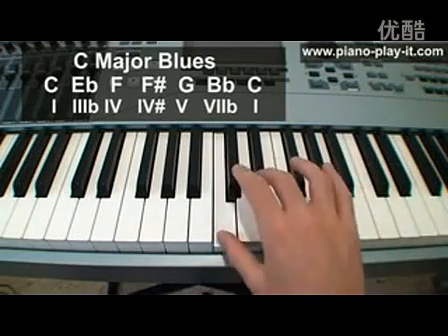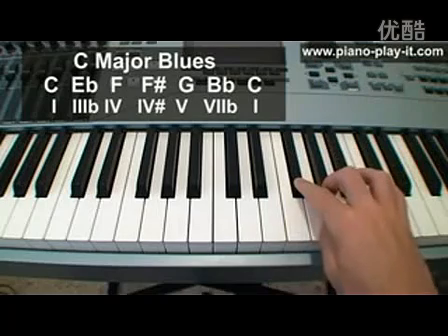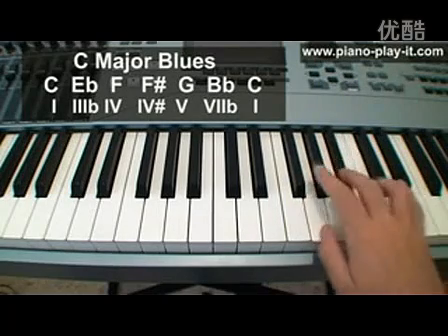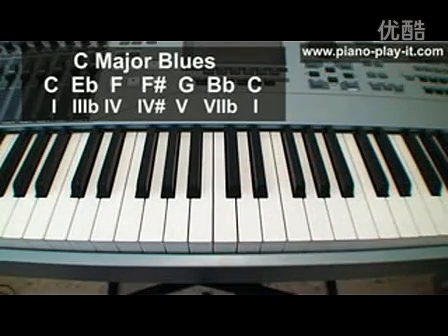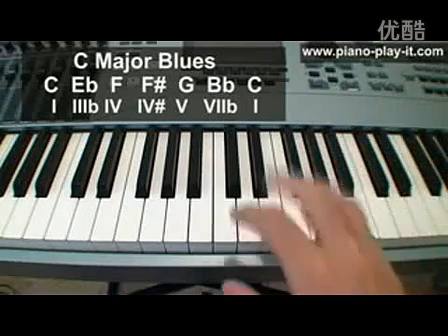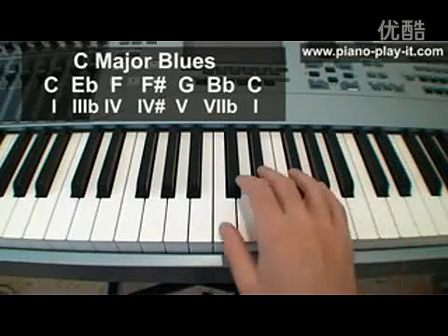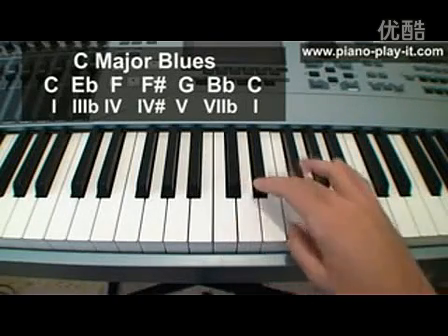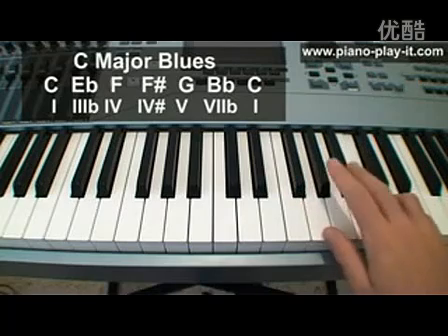And I can do 1, 3, 1, 2, 1, 3, 4, for example. There is not a specific rule because the blues comes from the heart. You have to find what you're comfortable with. But I wanted to show you this because often it is comfortable to play it like that.